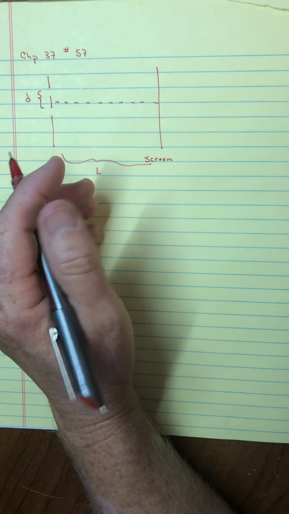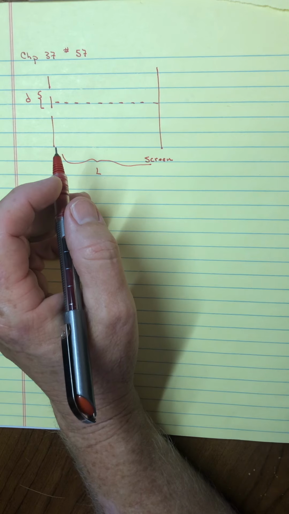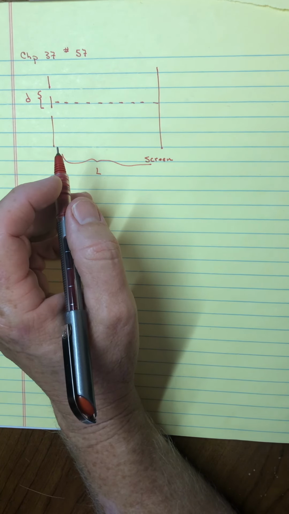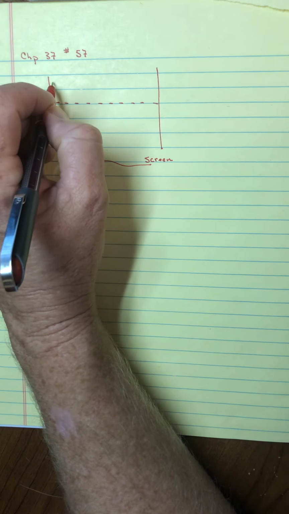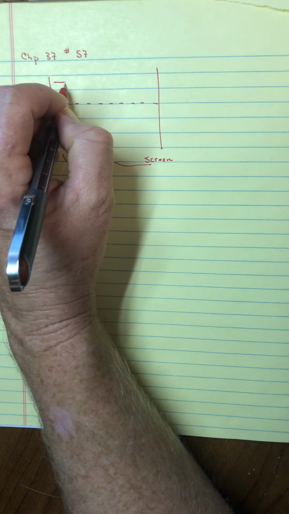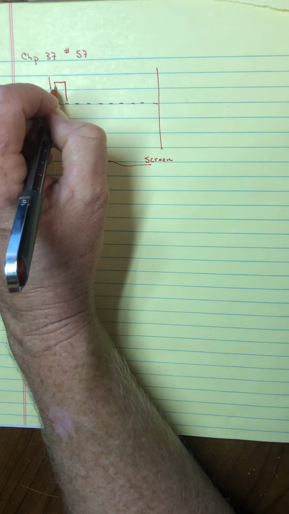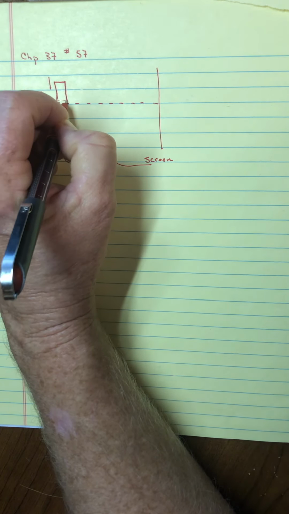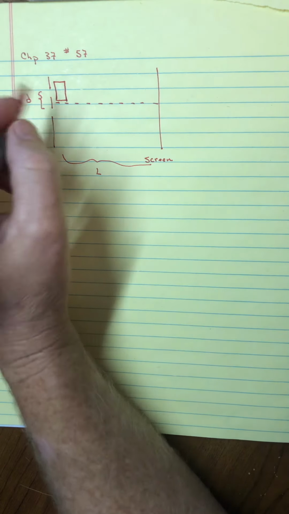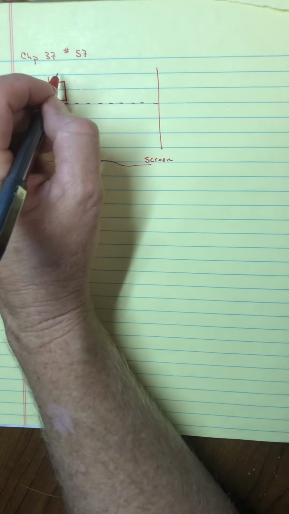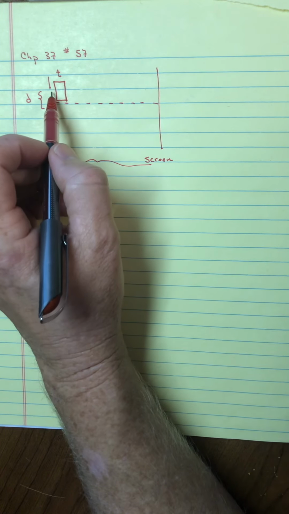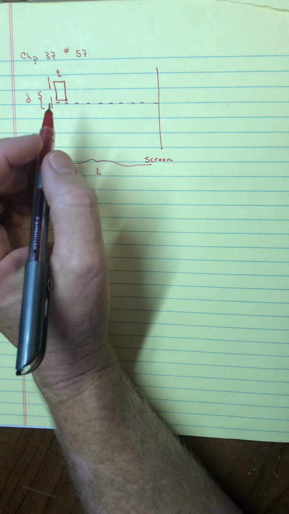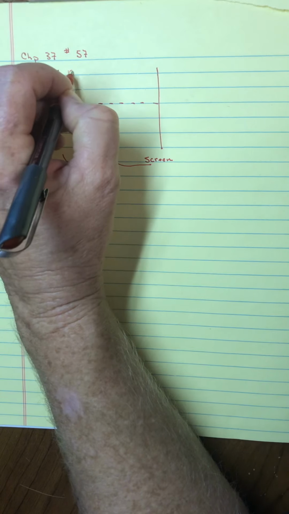A sheet of transparent plastic with an index of refraction n and thickness t is placed over the upper slit. So I'll maybe exaggerate in size, but here is then this slit that is covered. So the top slit is covered. This piece of plastic is transparent. It has a thickness of t, so the light travels through it. It has an index of n.